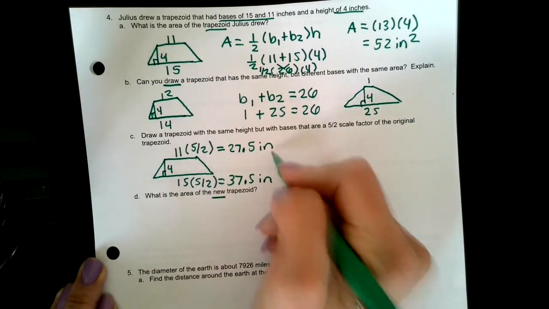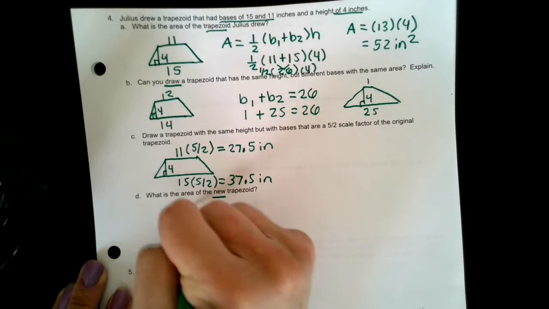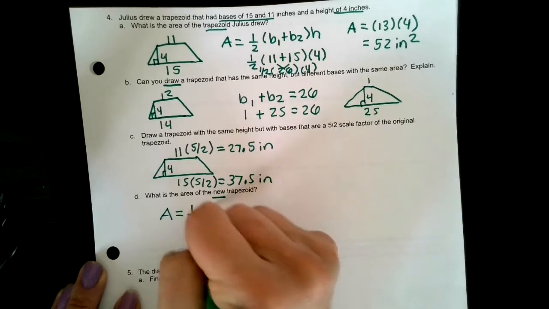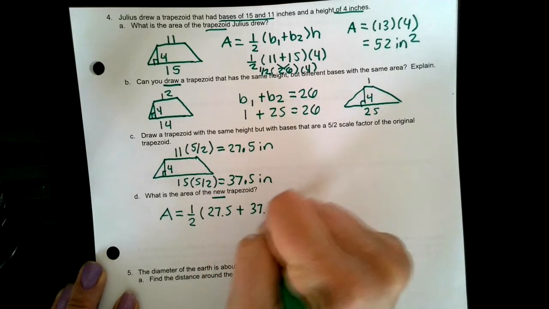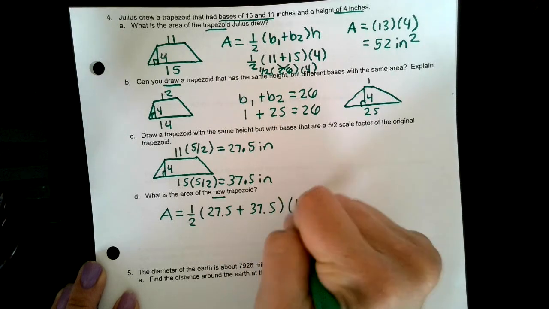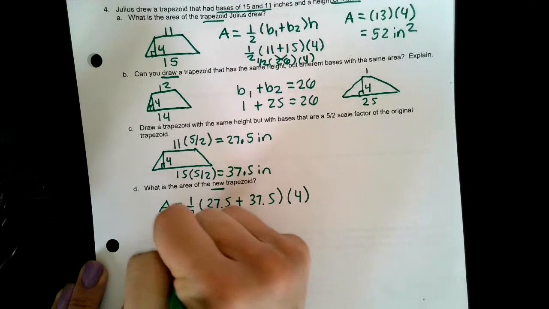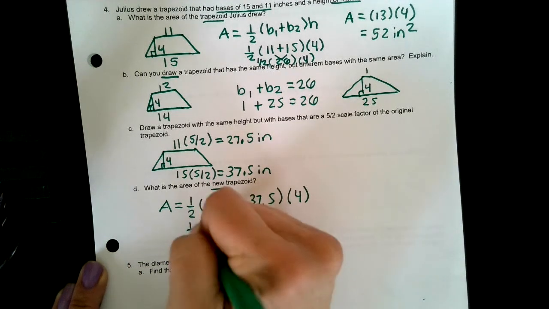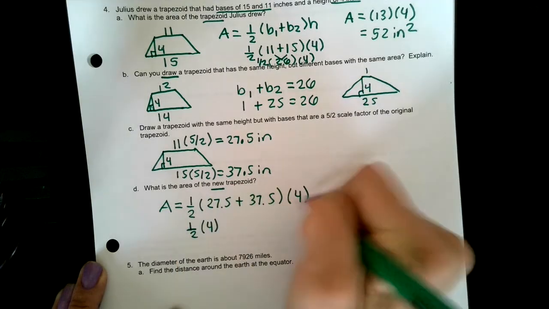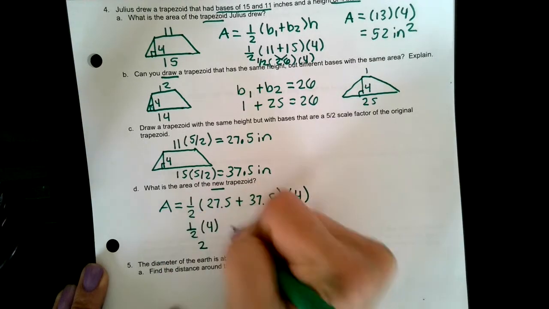So I'm going to use these new bases and my formula for the area of a trapezoid, which is 1/2 base 1, which is 27.5, plus base 2, 37.5. And I have the original height of 4. That hasn't changed. So this is 1/2. You know what? Actually, I think I would like to cancel the 1/2 and the 4. That's actually probably the easiest step right there. So 1/2 times 4 is 2.